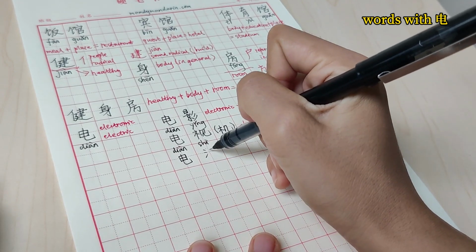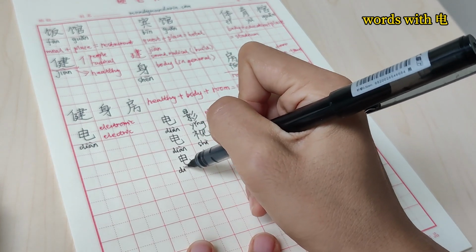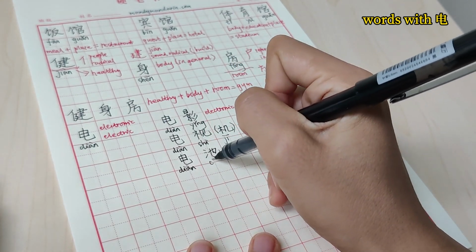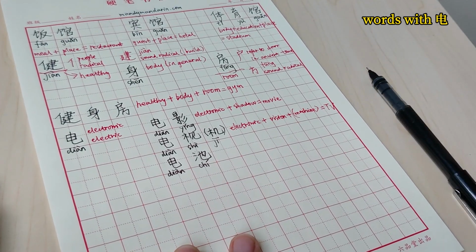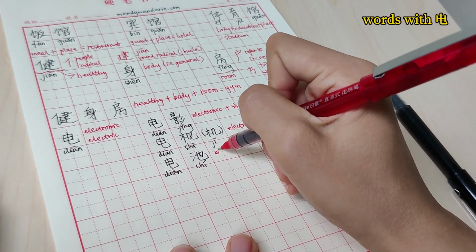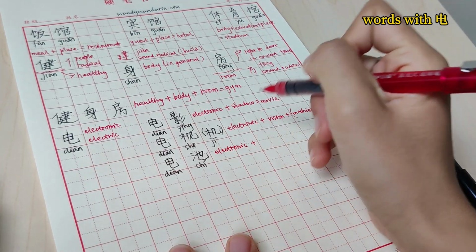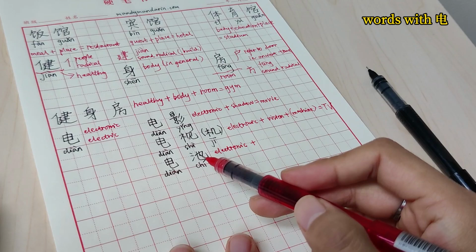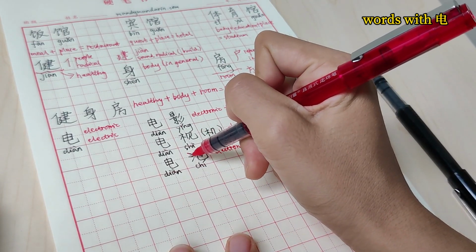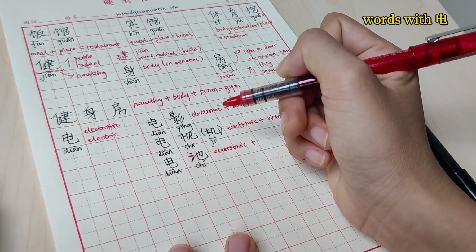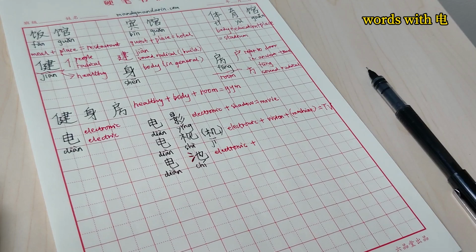Okay, move on to the next example, 电池. Okay, so 电 again, electronic, we know that. And 池, let's look at it carefully. On the left part, this is the water radical. So it has something to do with the water, right?